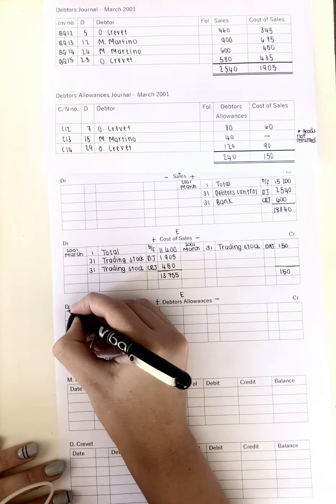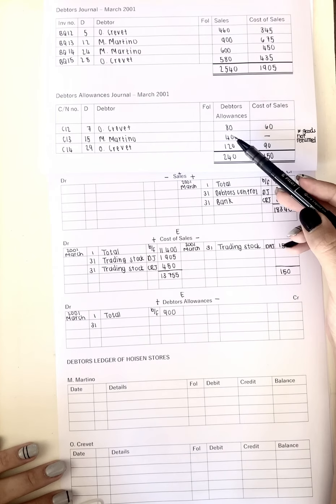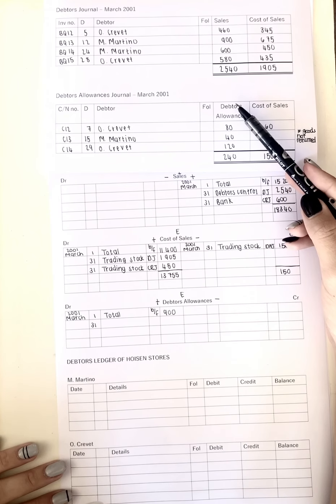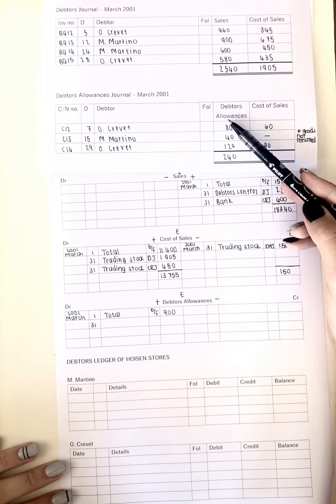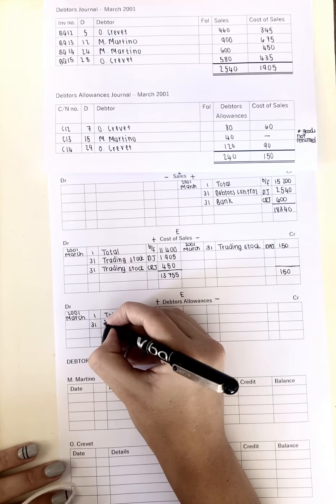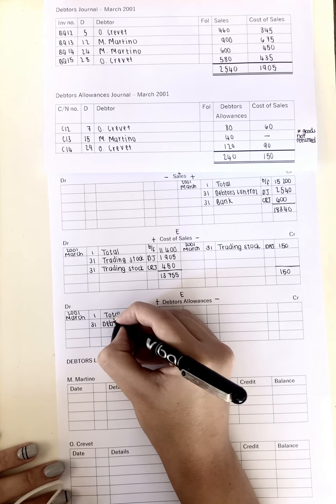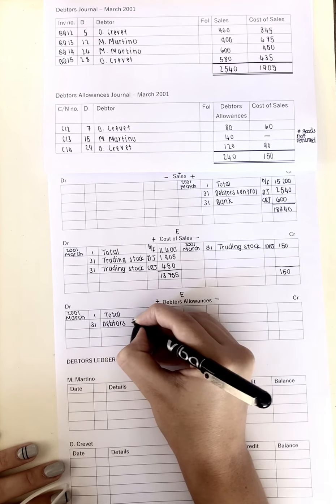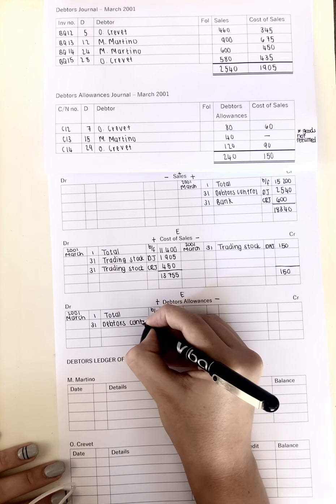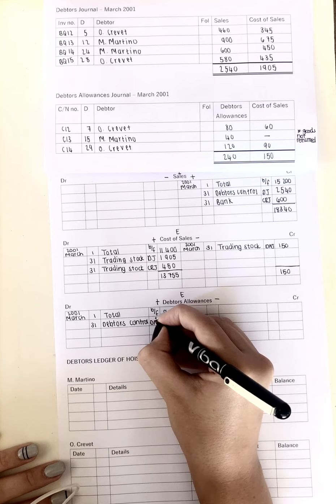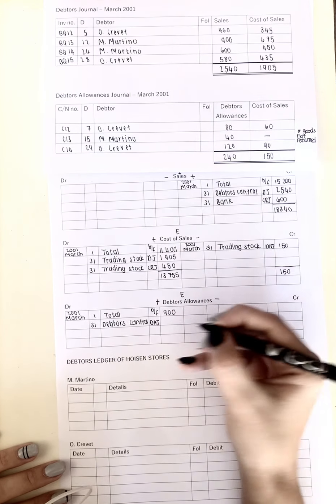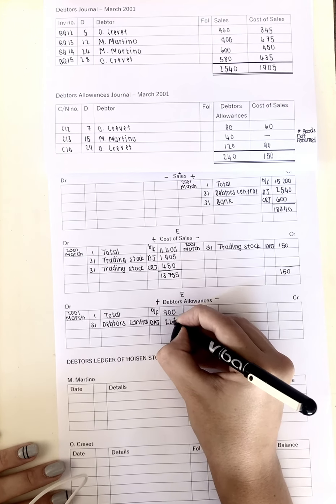Okay, then I look at my journal. So on the 31st, because it has its own column, what is my contra account? So remember, we debited debtors allowances, credited debtors control. So my contra account is debtors control. I found this in the DAJ, obviously, and then that is 240.